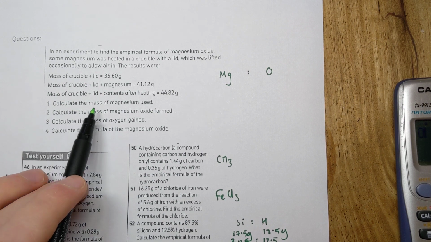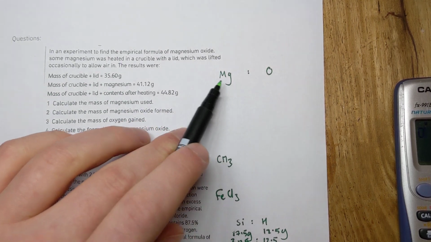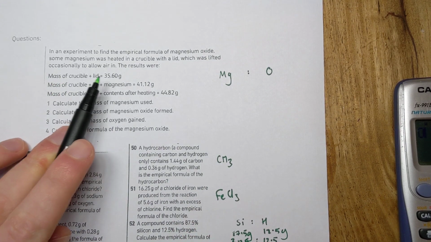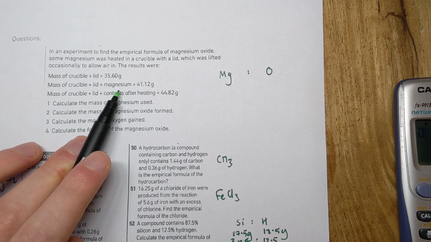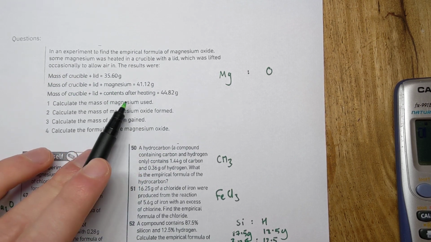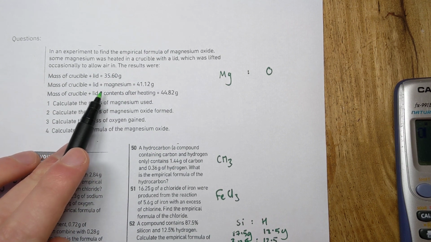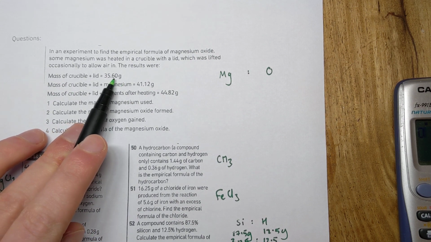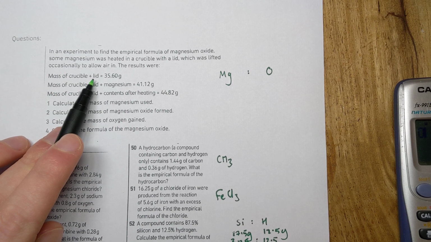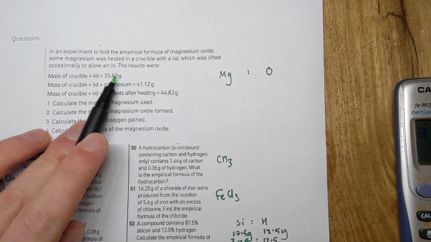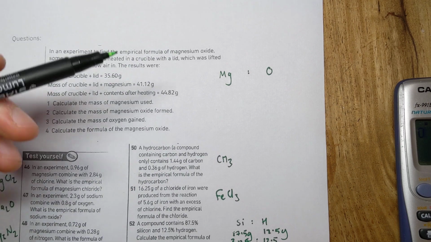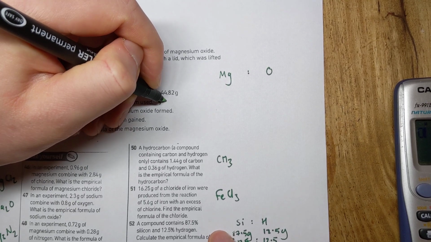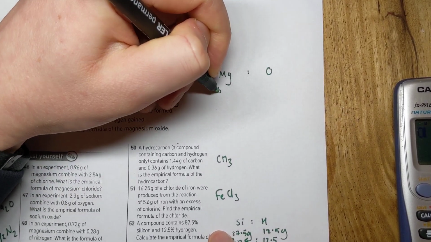Step 1. Calculate the mass of magnesium used. So I'm going to need that for this bit of my working out here. If I look at the data I've got the mass of the empty crucible and its lid, the mass of that crucible plus magnesium, and then mass after it's heated with the crucible lid as well. The mass of the magnesium by itself will just be the 41.12, these three things, minus the 35.60, because if I take away the mass of the crucible and lid, away from the mass of crucible, lid, magnesium, I'll just have the mass of the magnesium left over. So if I do 41.12 minus 35.60, I end up with 5.52 grams. So I'll put it there beside it working out, also in my working out over here.